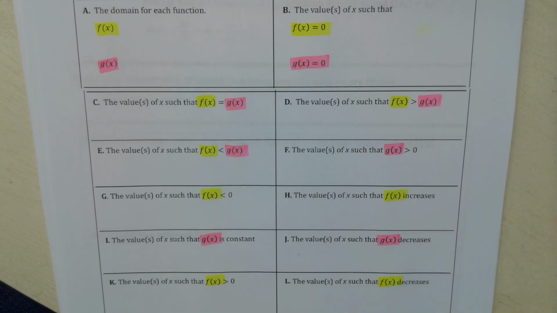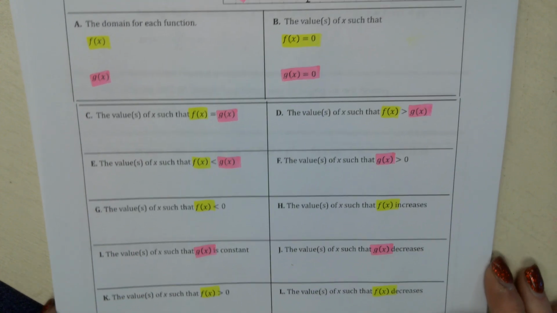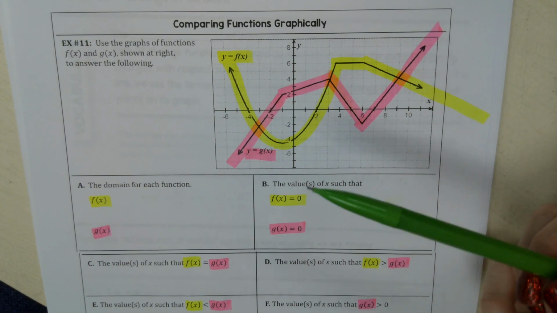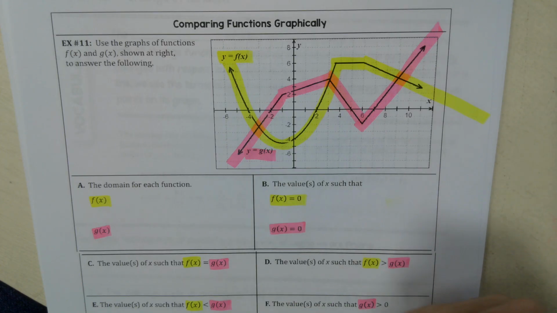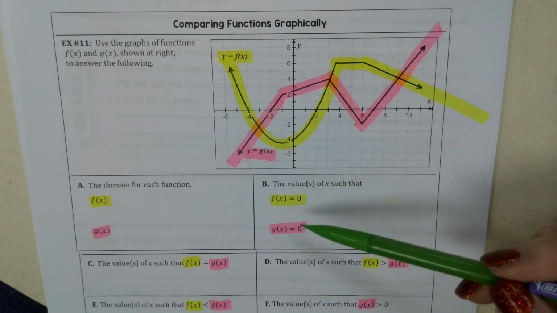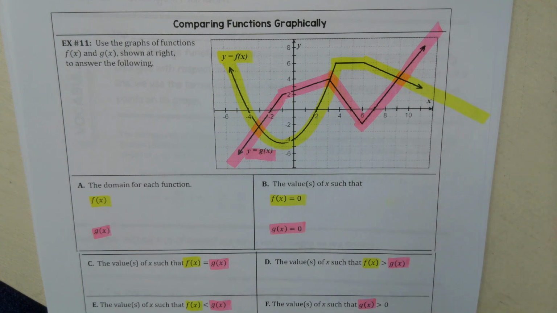I'm just kind of noticing all the characteristics that I have been talking about. So I made f of x, and everything that was labeled f of x, I made it yellow. And then right here, everything that was g of x, I made pink. Whatever colors you use, that's totally fine. It just needs to be kind of a stark contrast.